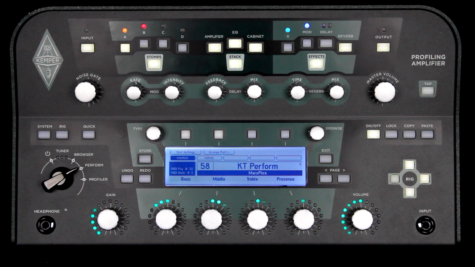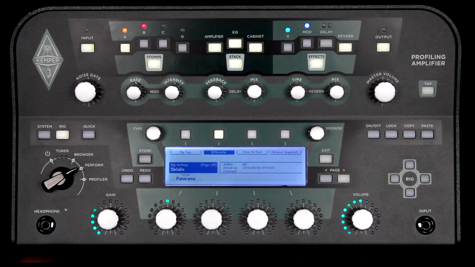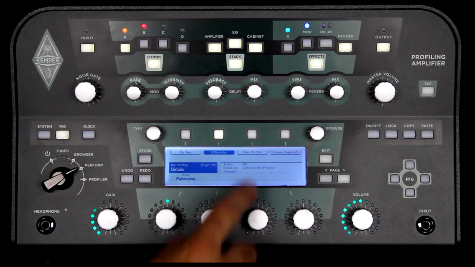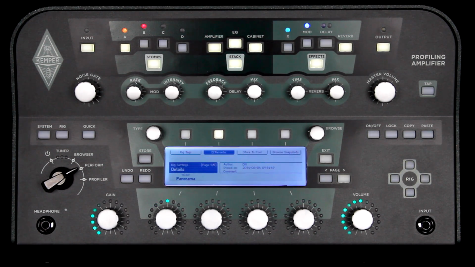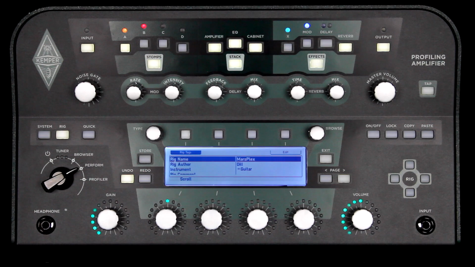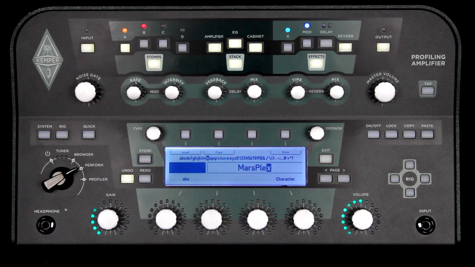If you have modified a rig in Perform mode, you can then store it to the browse pool for later use. To do that, press the Rig button, followed by soft button 3, Store to Pool. This will store a copy of the rig by the same name in the browse pool. If you want to rename the rig before you store it, click on soft button 1, Rig Tags, followed by Edit, and rename the rig.